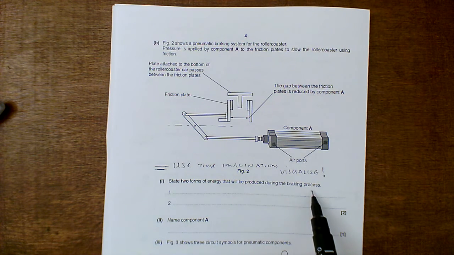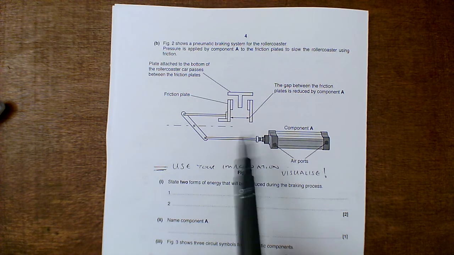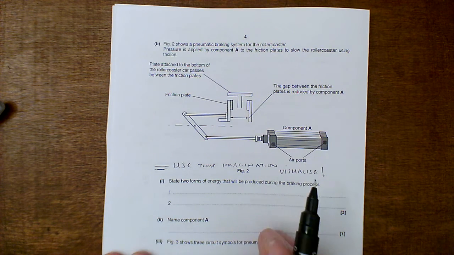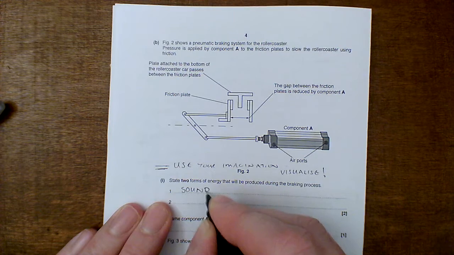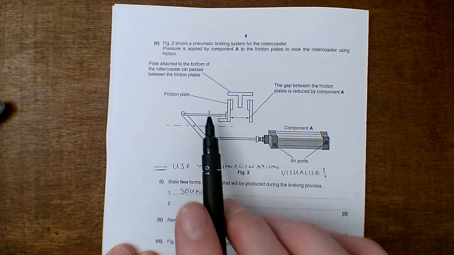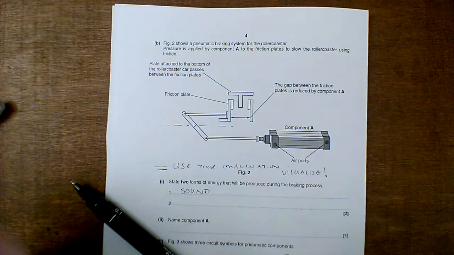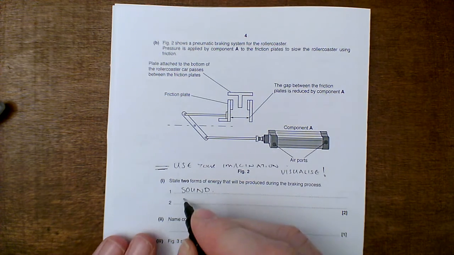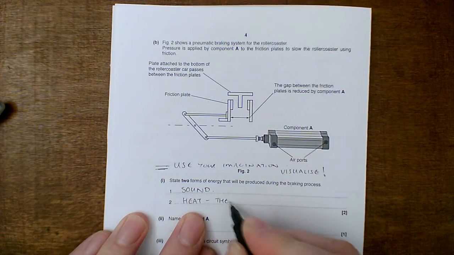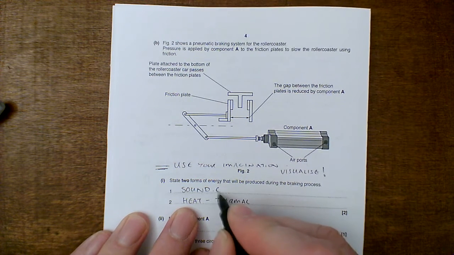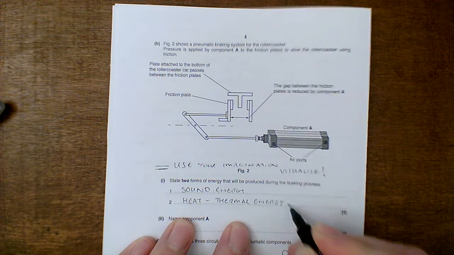State two forms of energy that will be produced during the braking process. I had to really think about this, and what I do remember is when things are stopping, they screech. And actually, sound is a form of energy. The other thing I can think of is friction. Rub your hands together, what happens with the friction? You get heat. And a better word for heat? Thermal energy. So sound energy, thermal energy.